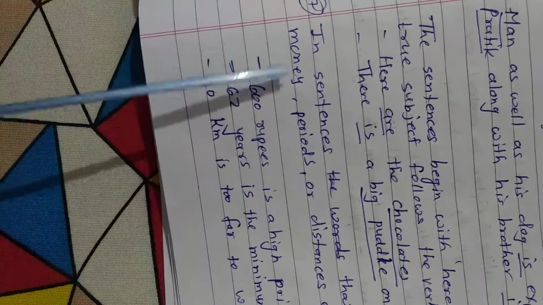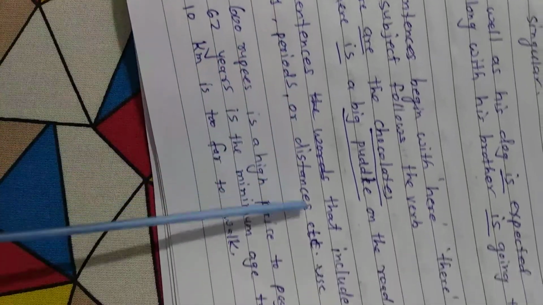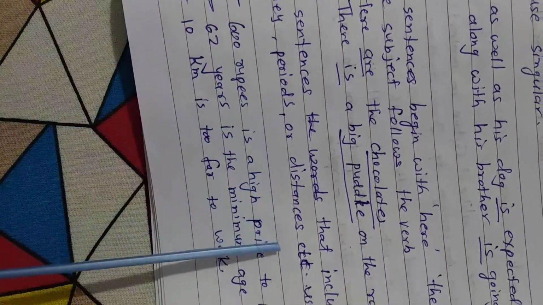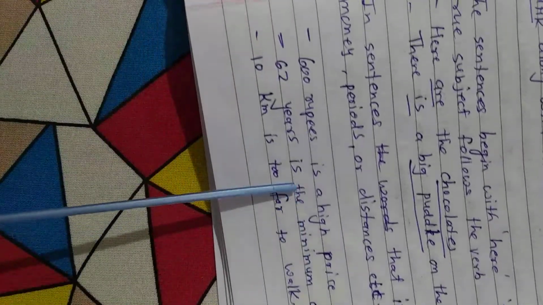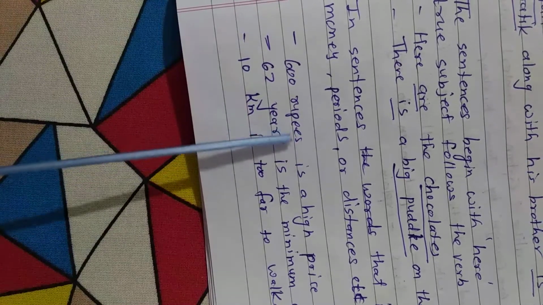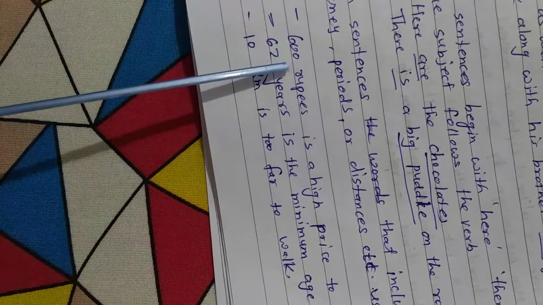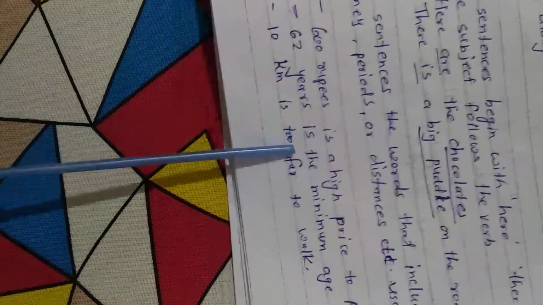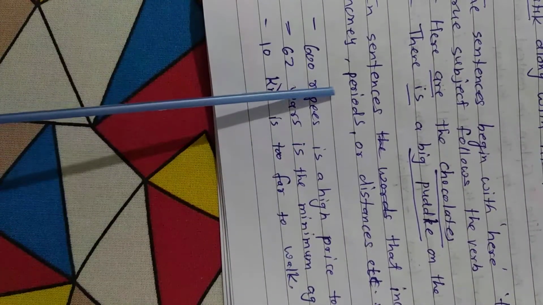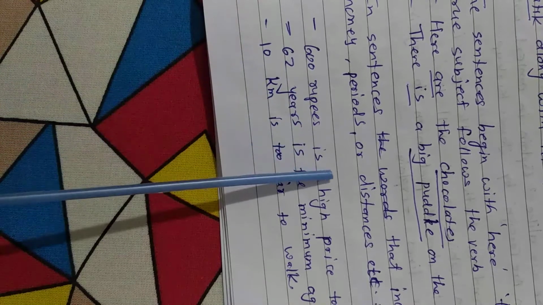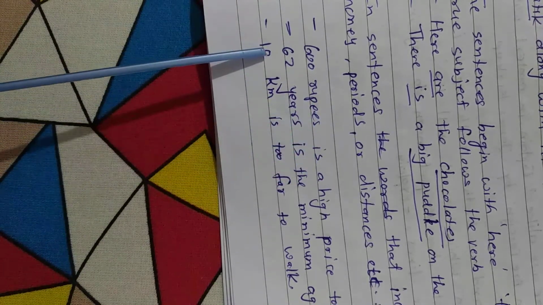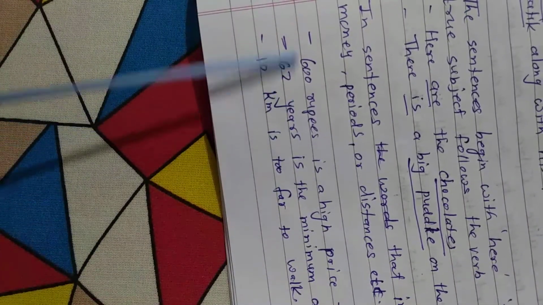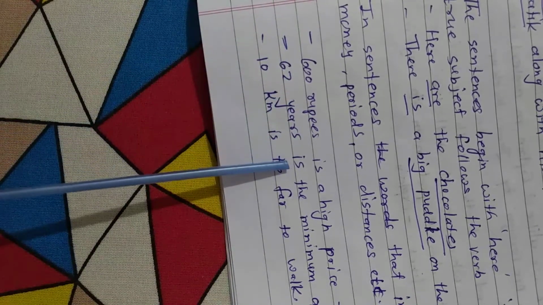Right? After that, in sentences that include sums of money, periods or distance, etc., use singular. जहाँ पर period of time, money, distance, right? We use only singular. Remember this properly. See, 60 rupees is a high price to pay. Now, हमें लगेगा 60 rupees है तो आर आएगा, but you have to use is. It is a rule. 62 years is the minimum age to retirement, right? So 62 भले ना, even then years is there, even then we are using is.